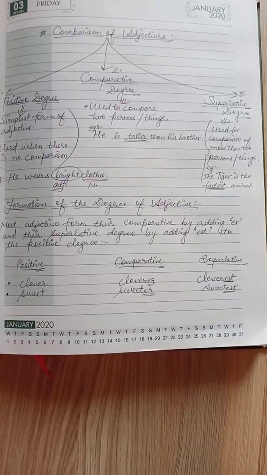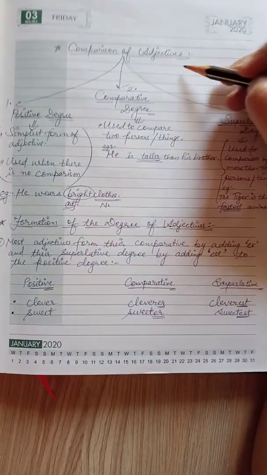Now students, let's discuss the comparison of adjectives.